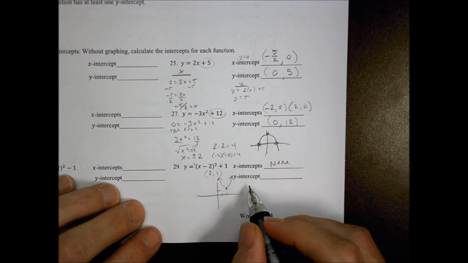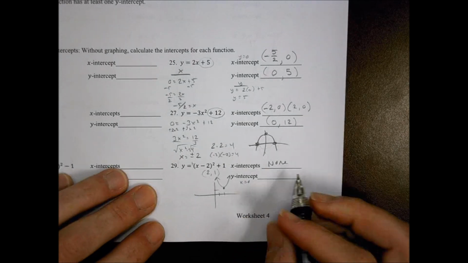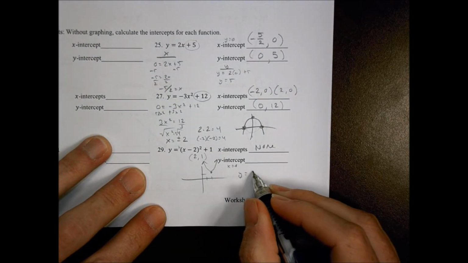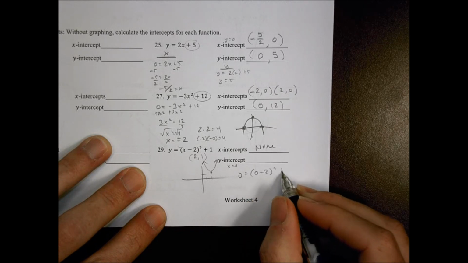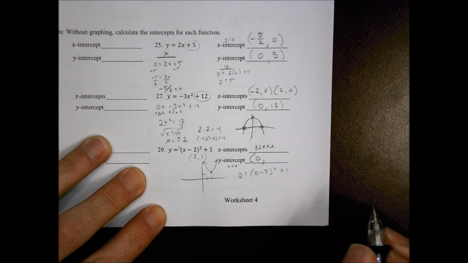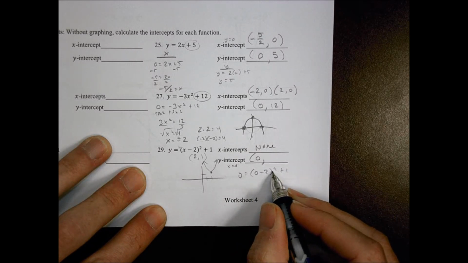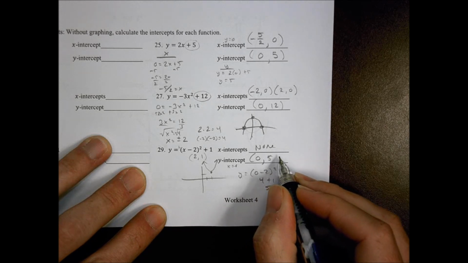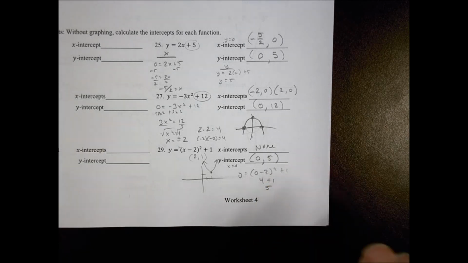The y-intercept is when what? When x equals 0. So let's plug that into that equation and see what we have. So I'm going to do y equals 0 minus 2 squared plus 1 to find out the y-intercept. I already know the x value is 0. So negative 2 squared is 4, and 4 plus 1 is 5. So our y-intercept will be at 0, 5.